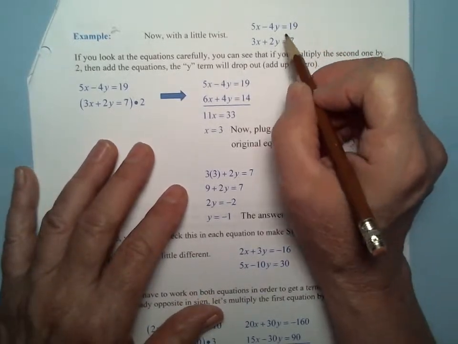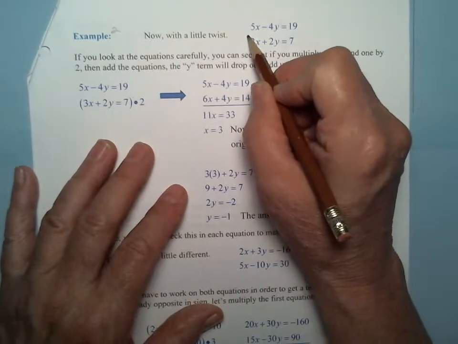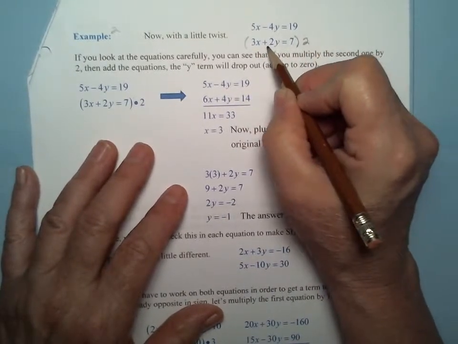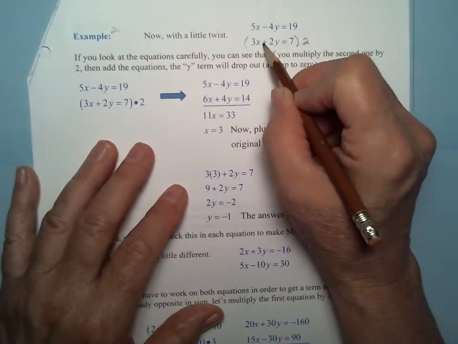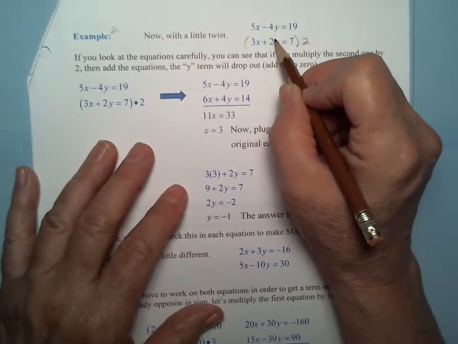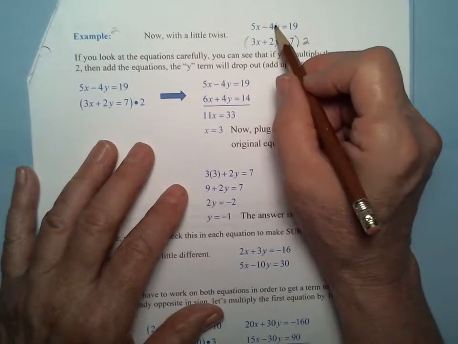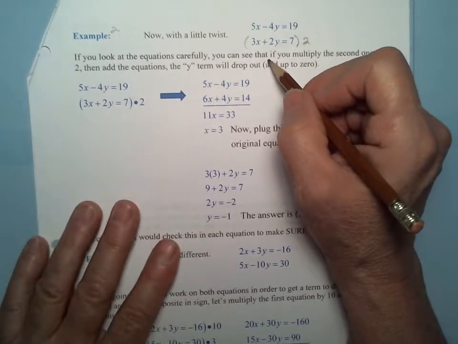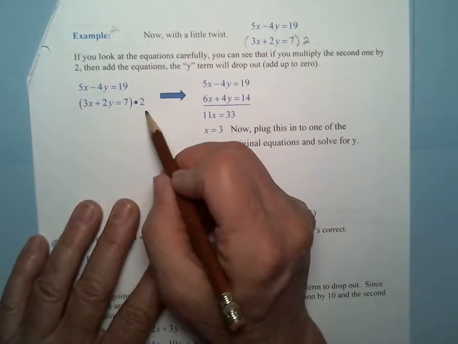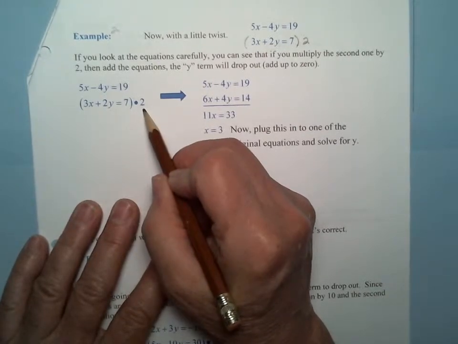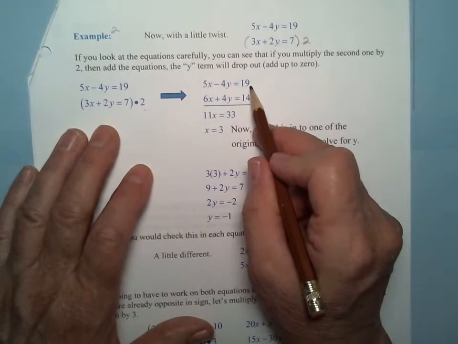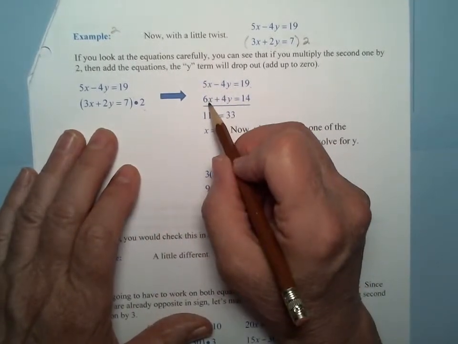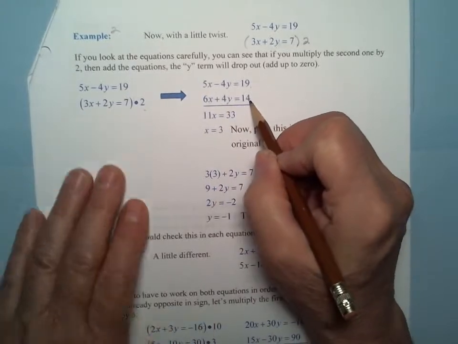Well, what I'm going to do on this guy right here is take that whole guy and multiply him by 2, and that's going to create a positive 4y right here. And then when I add these guys together, that guy is going to drop out just like it did on the first example. That's what I'm showing you right here: I'm going to be multiplying this whole thing by 2. So I copy down the first one because there's no change. And when I multiply the second one, it turns out to be 6x plus 4y is equal to 14.